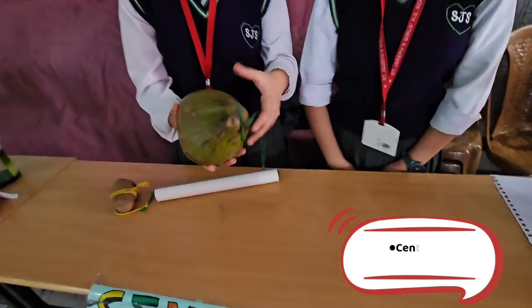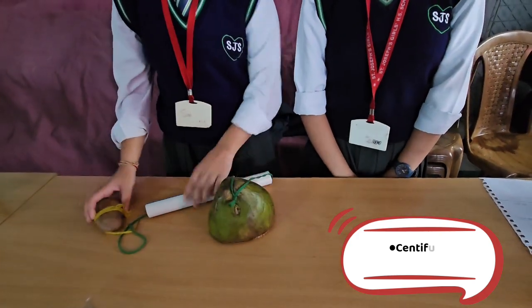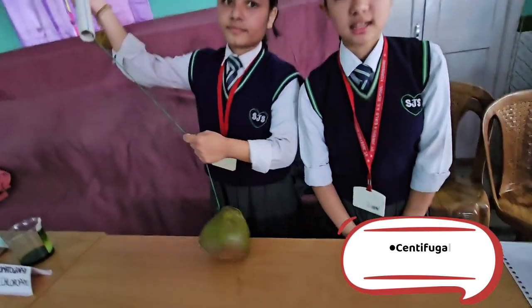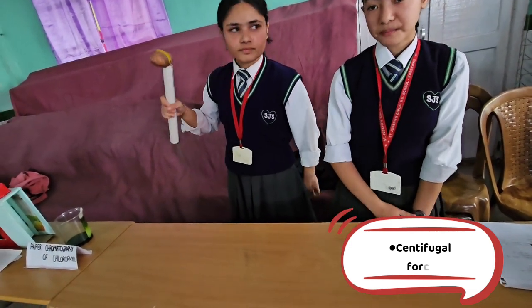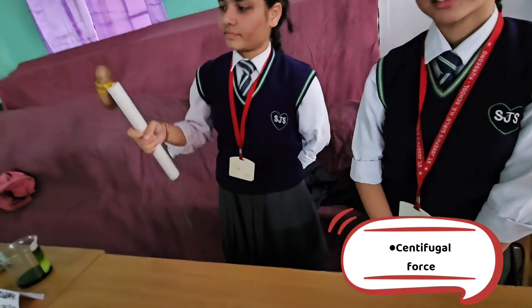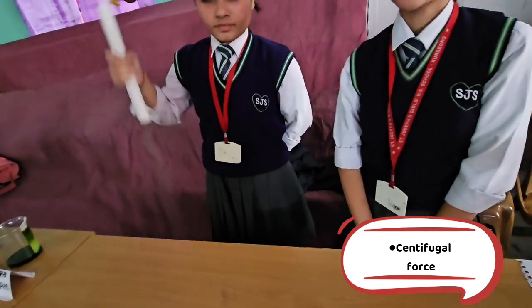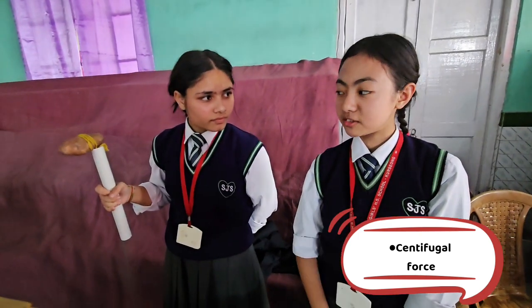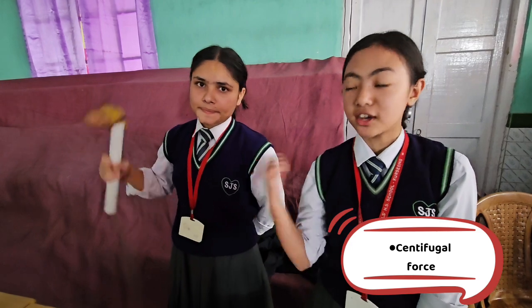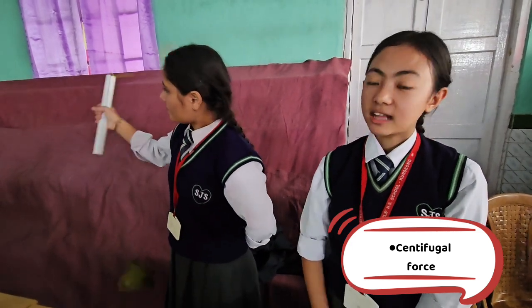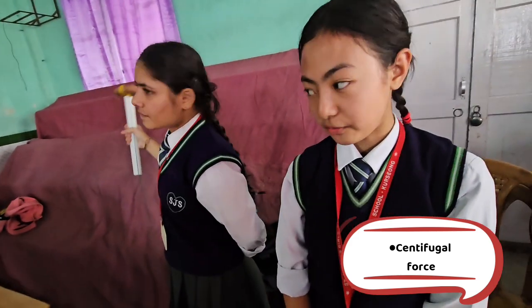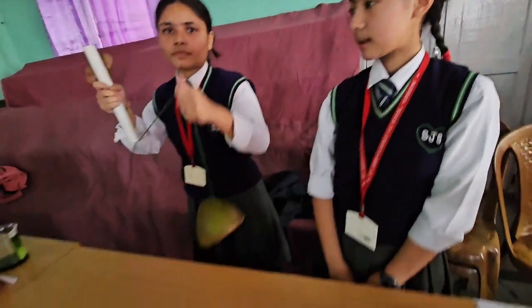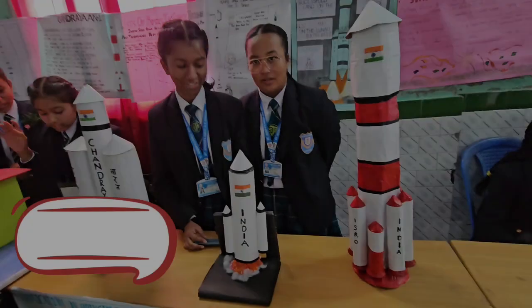As you all can see, we've got heavy coconuts here and small potatoes. So, do you all think we can lift this coconut up with the small potato? Hi, let's see. It's not going up. Yes, you can do it. You just have to follow a simple trick. You just have to spin this potato in a circular motion like that. And the coconut goes up. And that's because of centrifugal force.